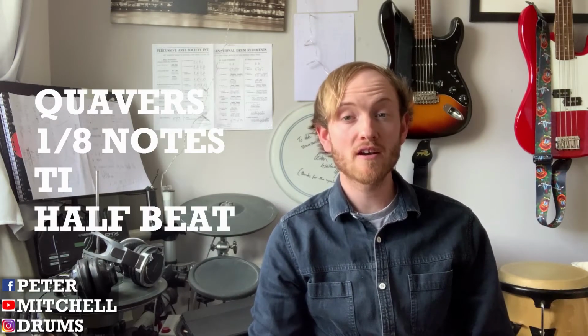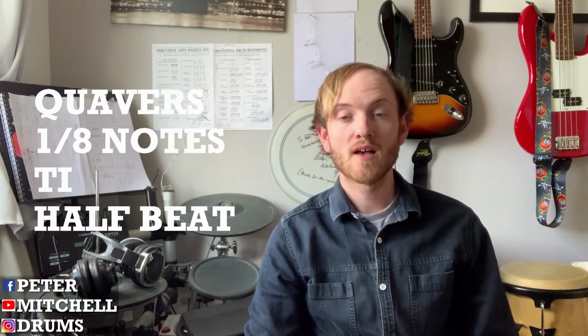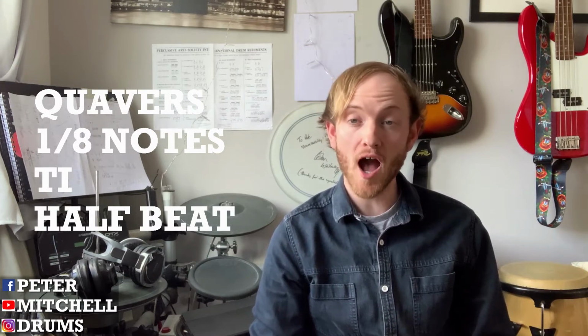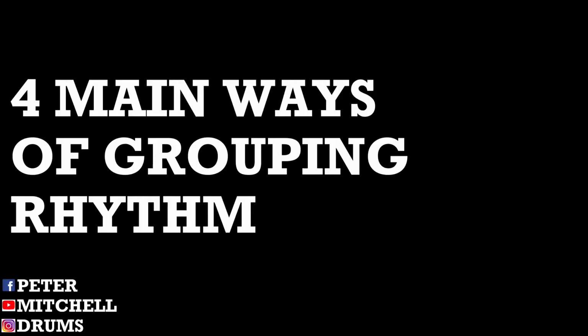So the next thing we're going to talk about is quavers. In American they call them eighth notes, and we're going to phonetically say Ti, and they last for just half a beat. So quavers, when they're on their own, look like this. But when you join them together, they get linked together by the stem, and they look like this if there's just 2 of them, and they also look like this when there's 4 of them.